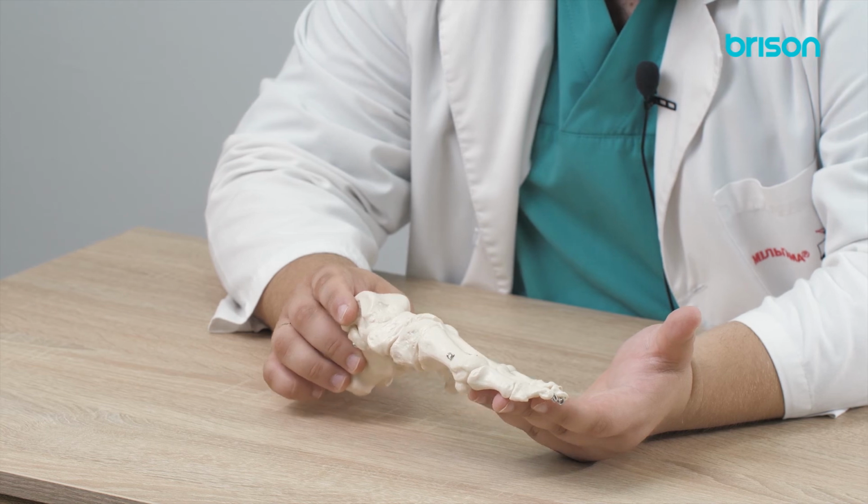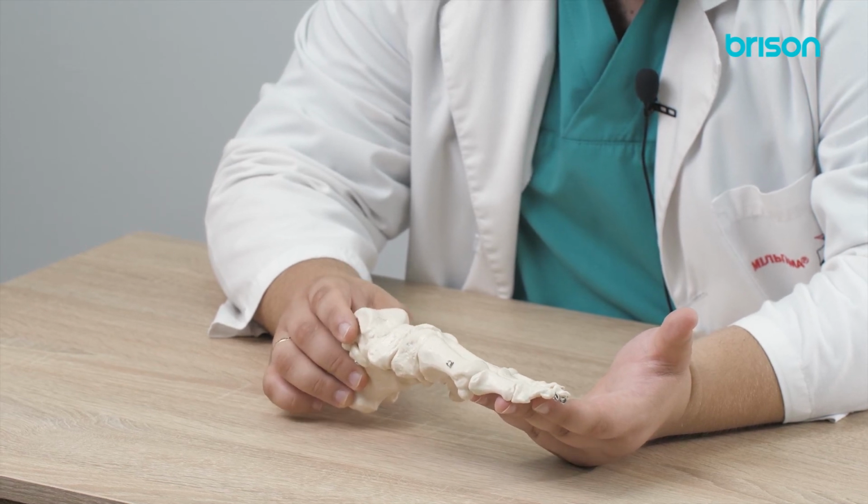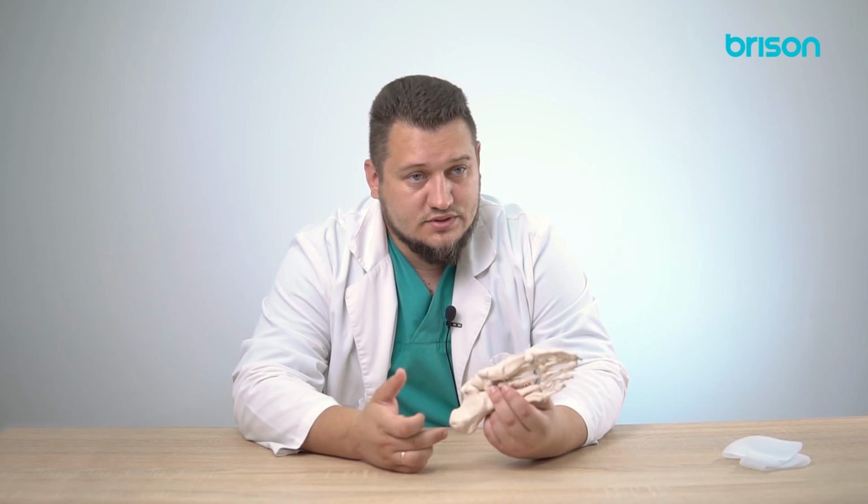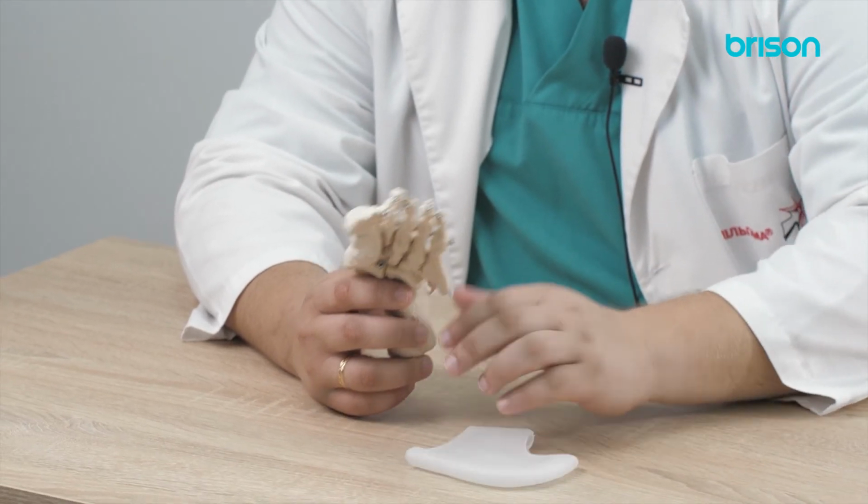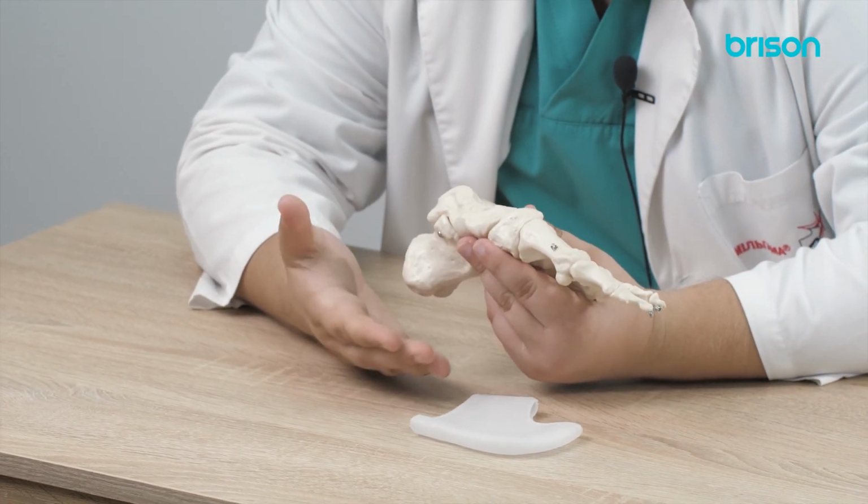If the patient has previously undergone surgery on the foot, then a scar remains in the heel area. In principle, this type of orthosis also helps to alleviate the load on this place very well.